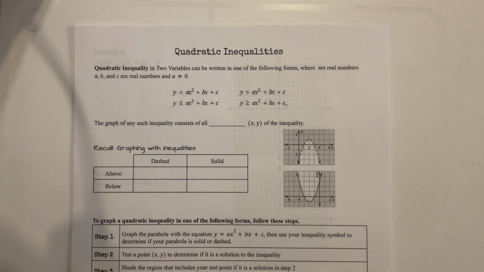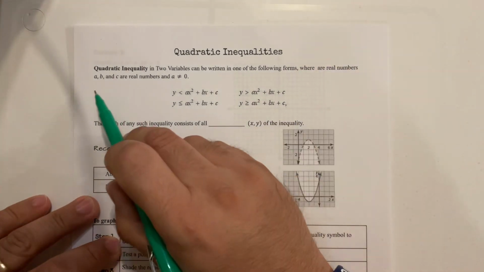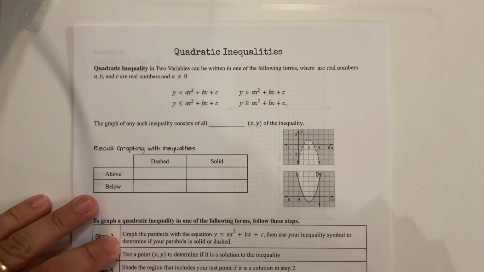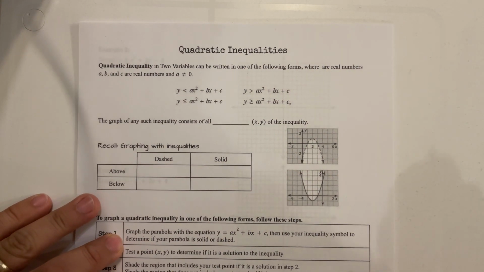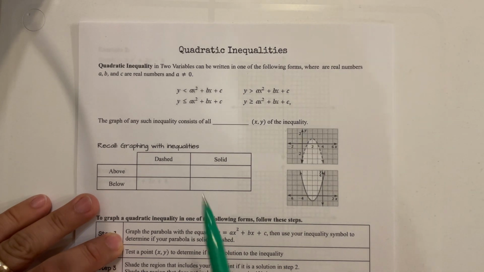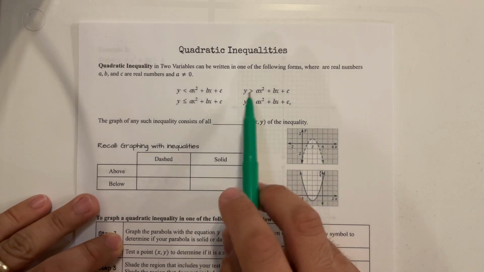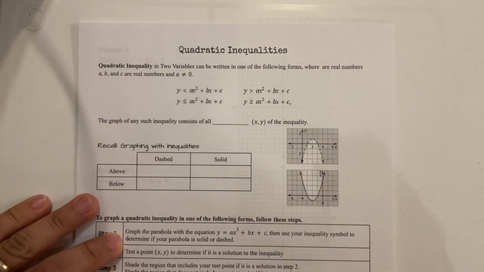All right, so these are the notes for graphing quadratic inequalities. So here it says a quadratic inequality in two variables can be written in one of the following forms, where a, b, and c are real numbers and a cannot equal 0. So you notice they look like quadratic functions in standard form, except they're replacing the equal sign with our inequalities: less than, greater than, less than or equal to, and greater than or equal to.